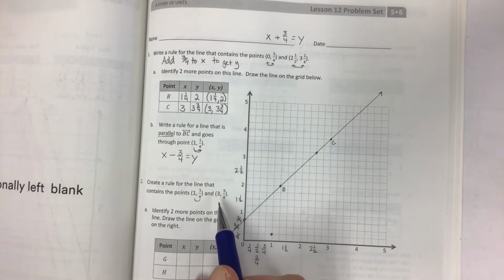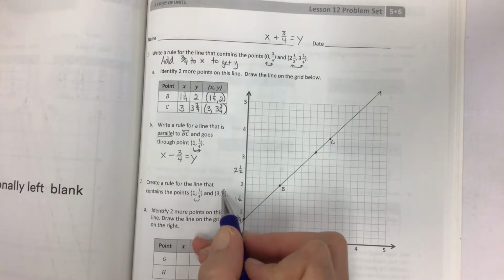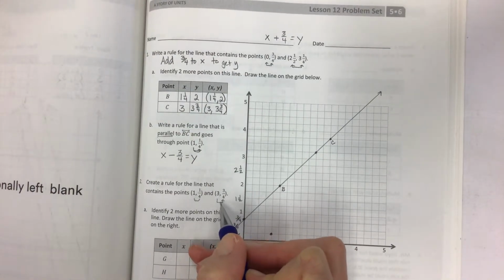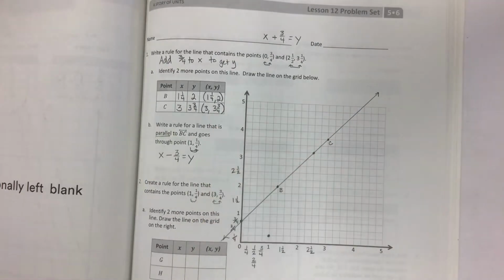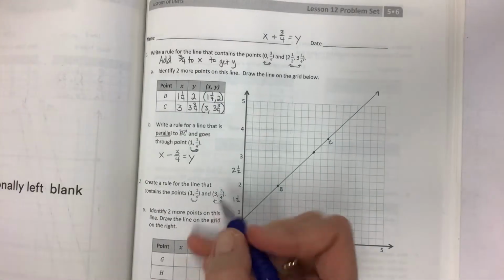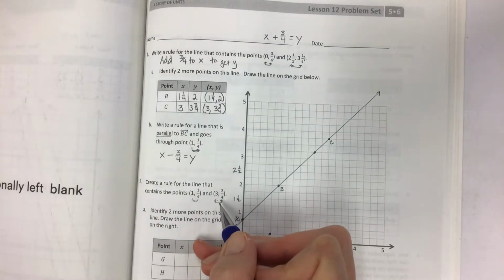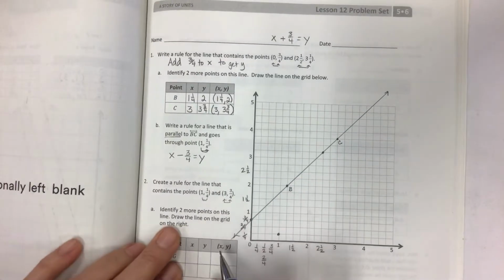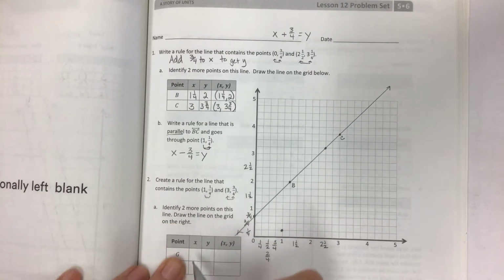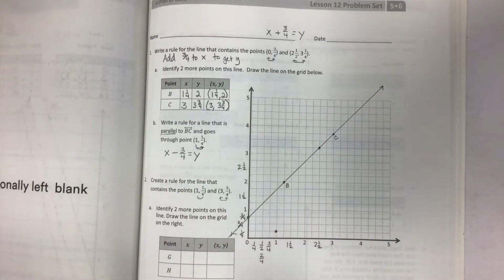How can I get this one? What is the difference between here and here? That's quite a bit. Okay, is it half? It's less than half. Is it 3/4 of it? Or how many fourths is it? So let's look at mathematically what we can do with other points to figure it out.